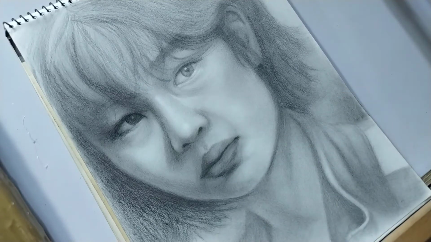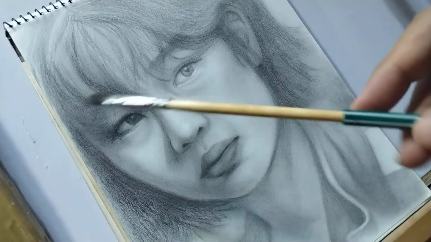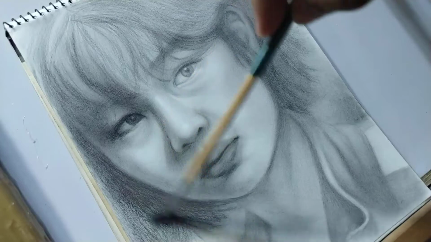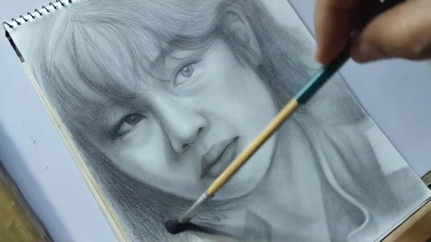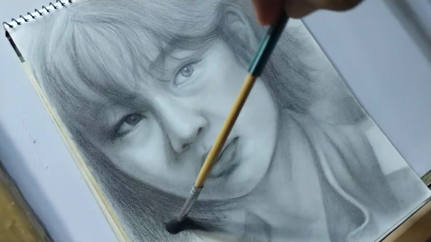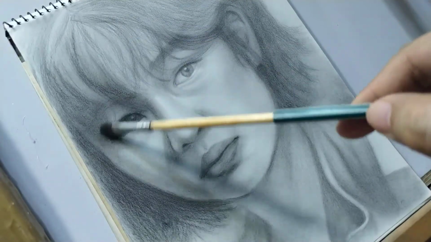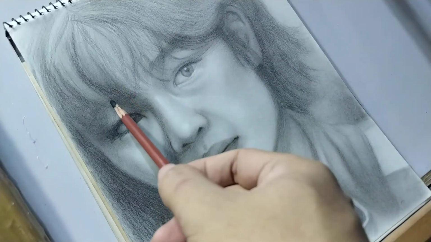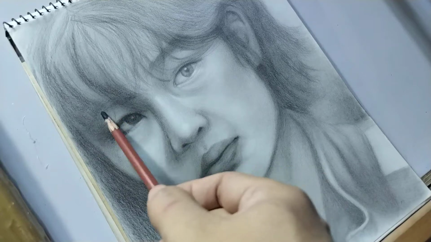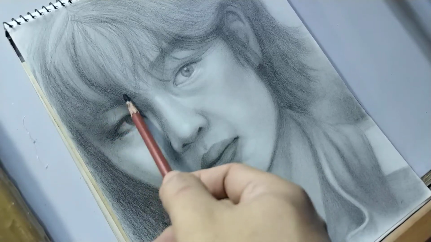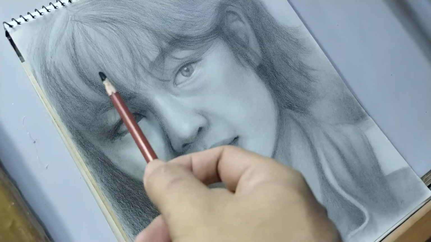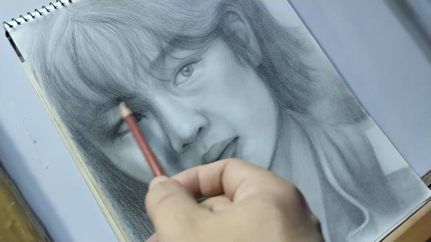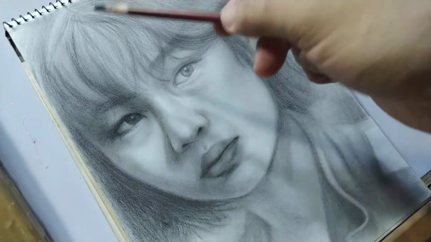But since it was a demo for a graphite pencil, and again, some people like art that is a little bit on the faded side, something with less darkness, somewhat like an old photo effect.